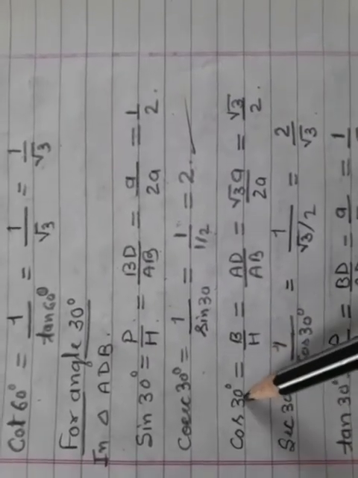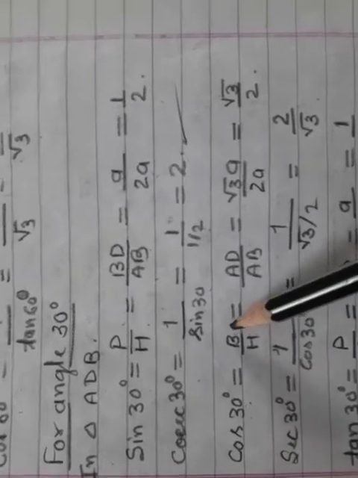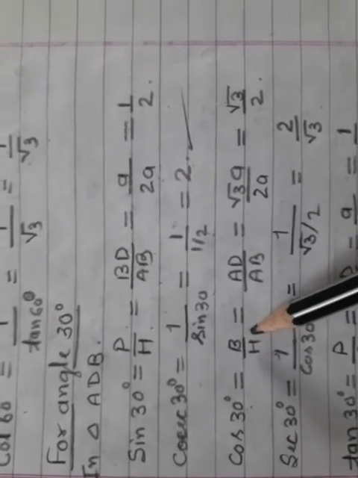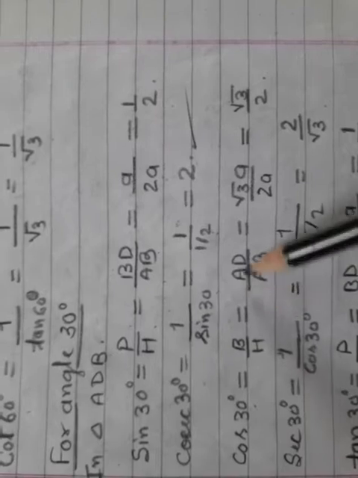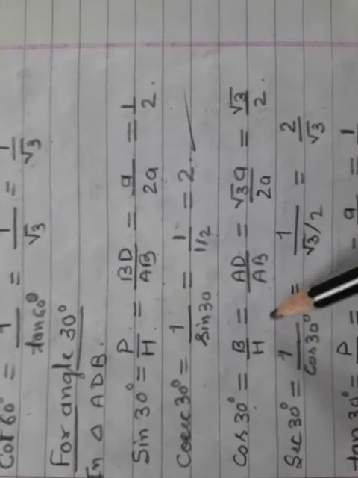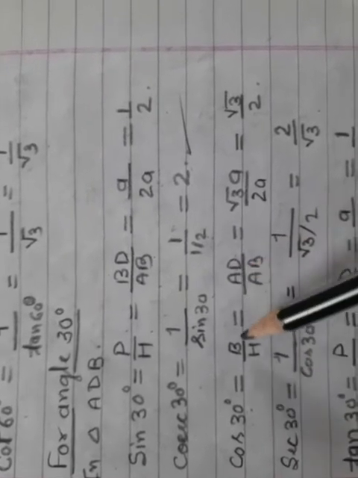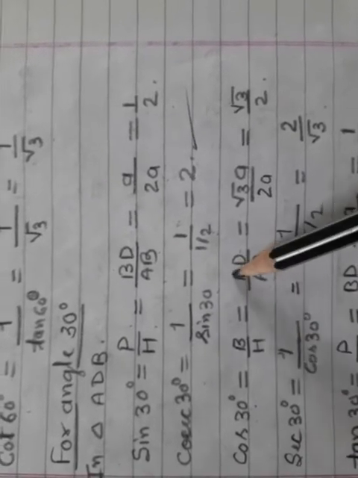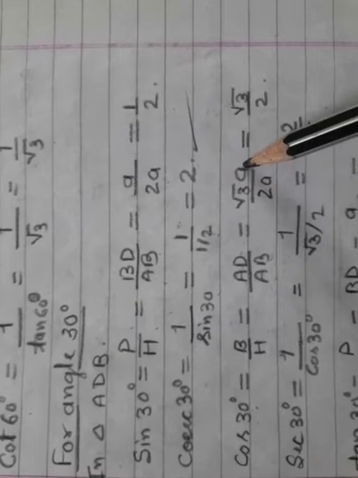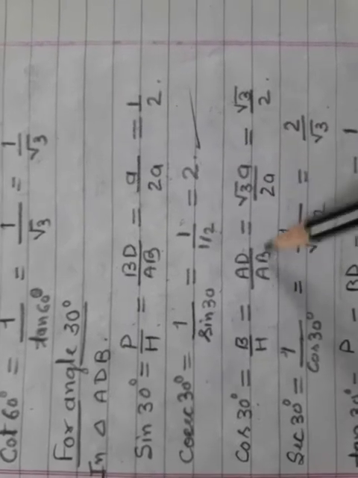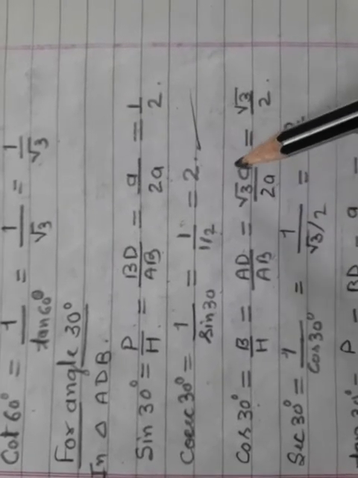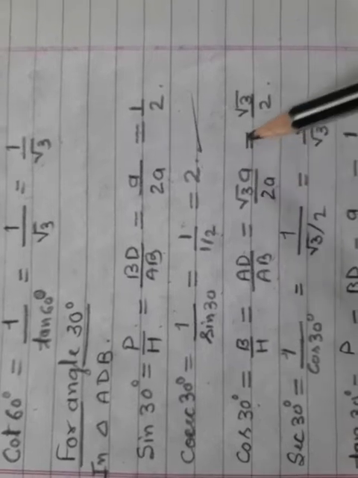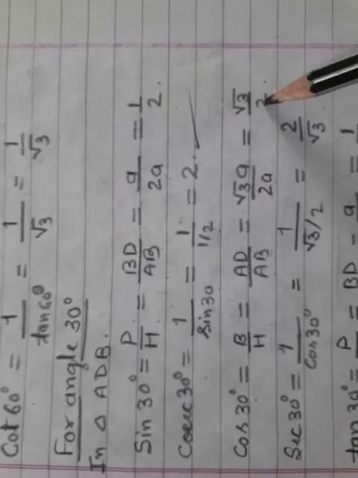Cos 30 degree is equal to base upon hypotenuse. Base is given by AD and hypotenuse is given by AB. So AD is given as under root 3a and AB is given as 2a. A cancels with A. What we get here? Under root 3 by 2.